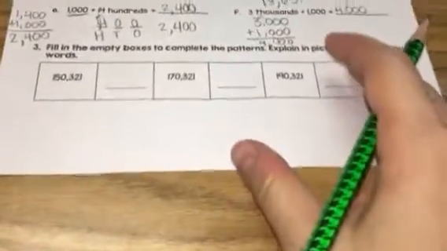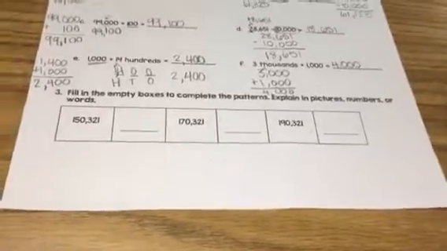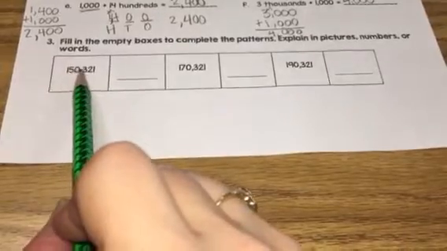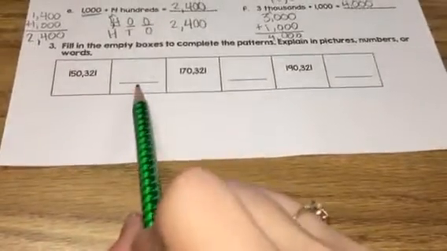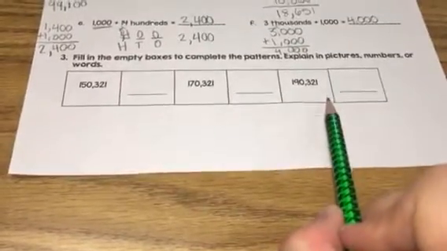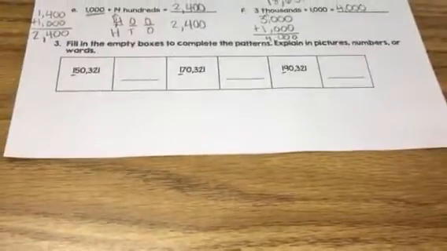Alright. Now we have these boxes, and we have to figure out the pattern. So when we do that, I'm going to start reading the numbers. This says 150,000 blank, 170,000 blank, 190,000 blank. Well, I need to figure out what's changing. I have a 1, a 1, and a 1. Okay. In my 10,000s, I have a 5, a 7, and a 9. So I can already see that my 10,000s place is changing.